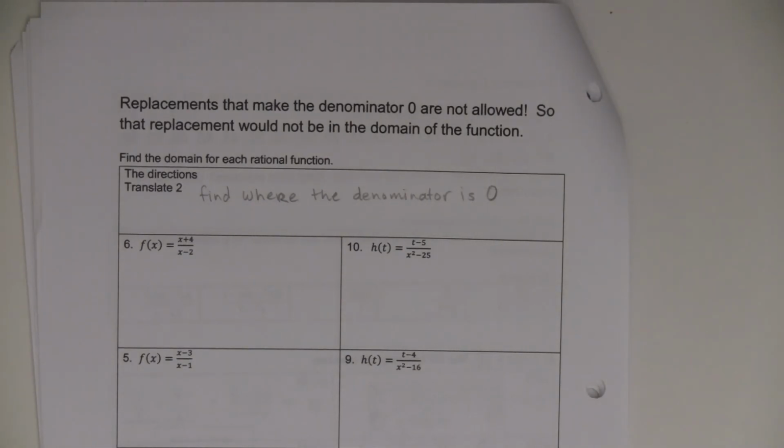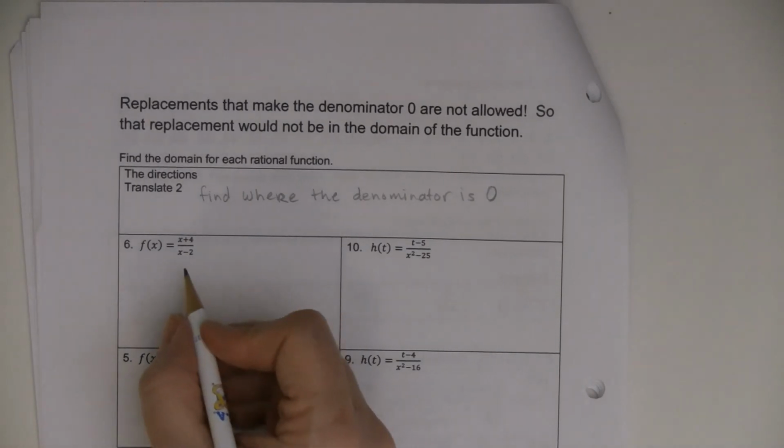We're finding where the denominator is 0 because it's a bad spot on a rational expression. That is the reason we're looking for it, because it's something that we would like to exclude. And so that's the story on there. Okay, so on number 6, I'm trying to give you a little bit of time to see if you can kind of look.